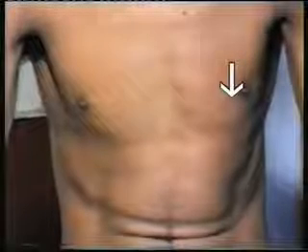Now in this patient, note the bulging precordium. This is an indication of cardiomegaly. The heart lesion needs to be examined and investigated carefully.